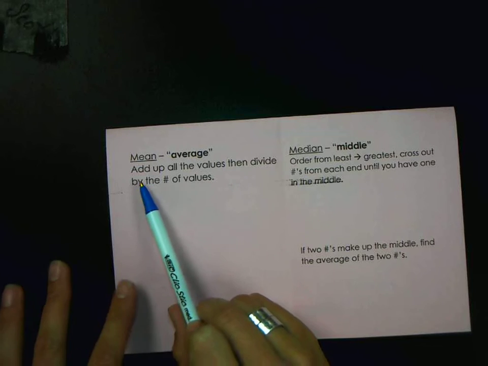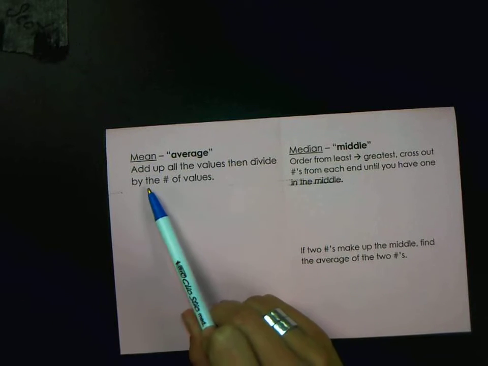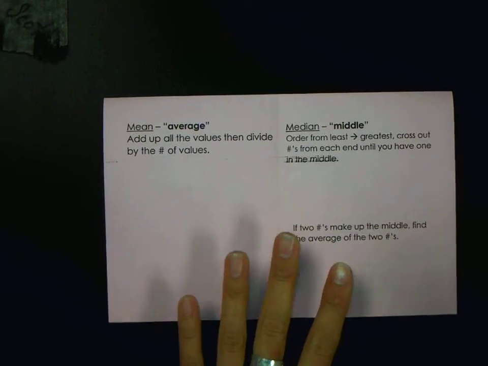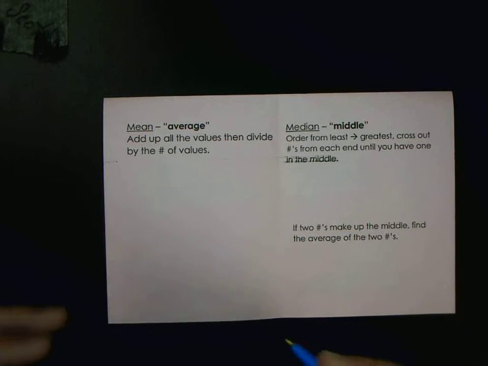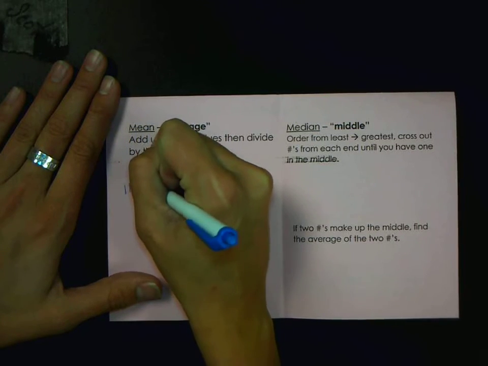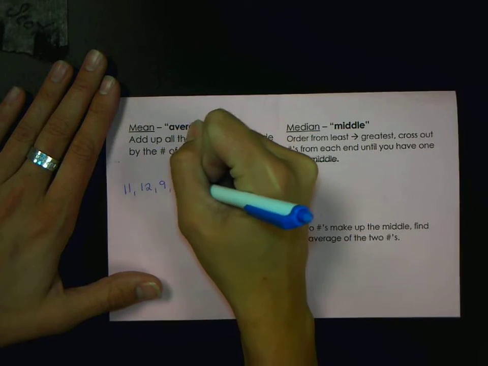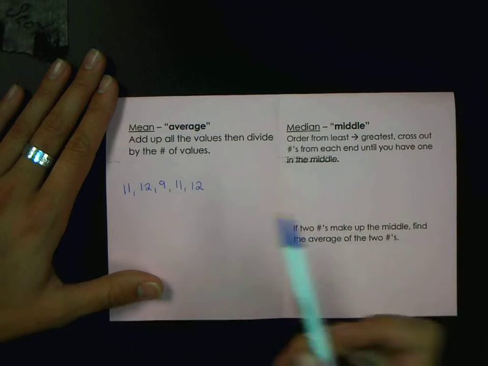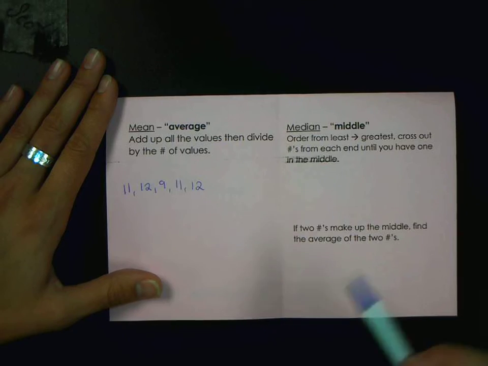So let's put this with a more concrete example. Let's say I gave you a data set of 11, 12, 9, 11, and 12. So this is my data set right here. We're going to use these numbers quite frequently throughout this entire booklet. So first off, I want to add up all these values. You want to kind of group them.